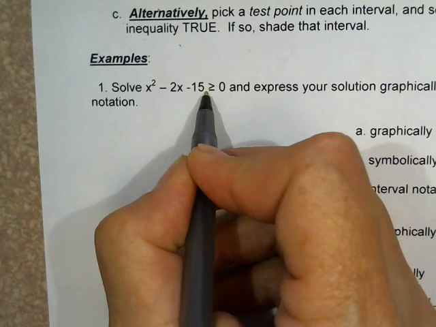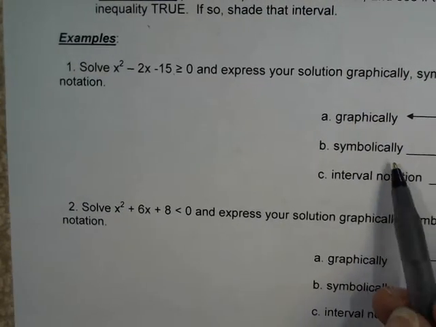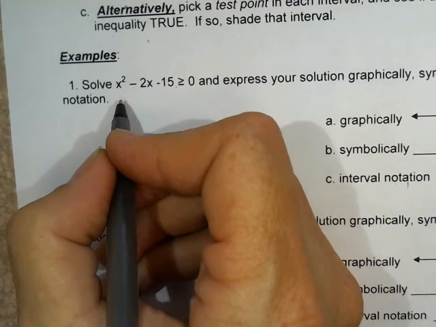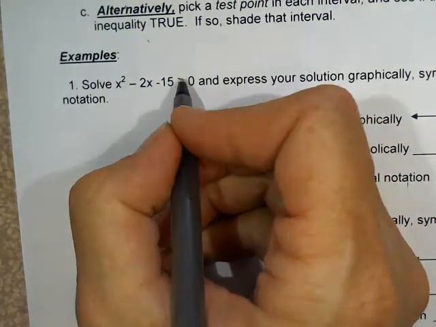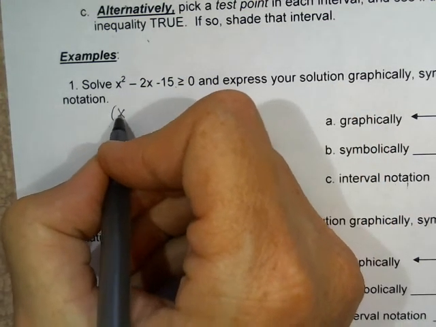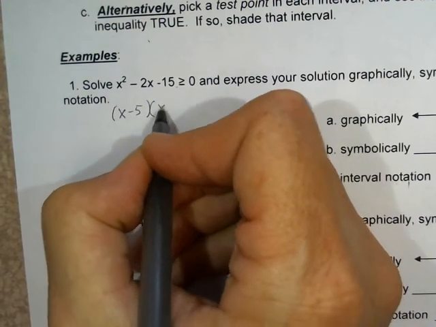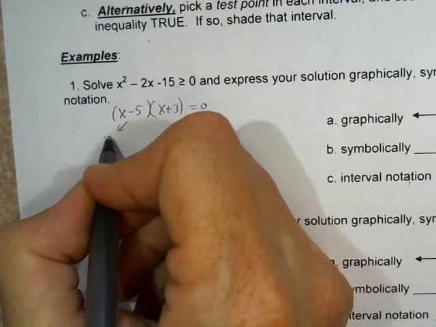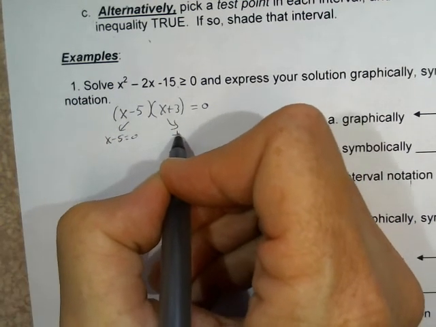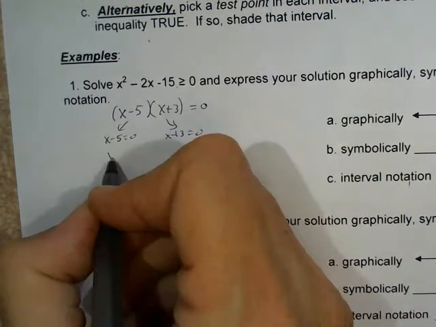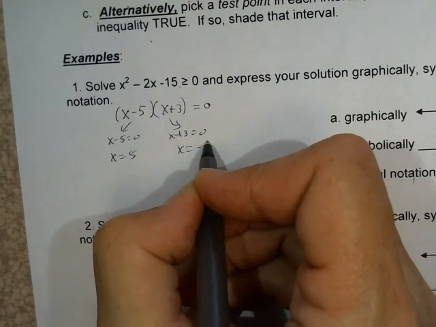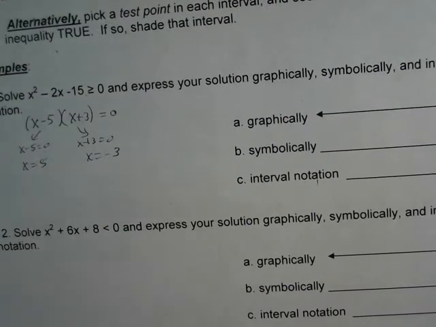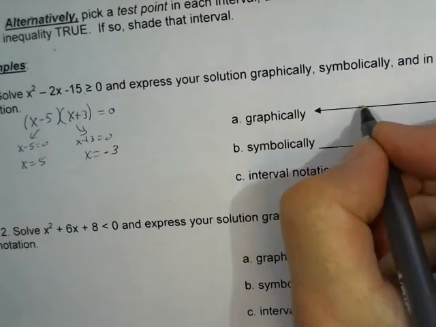We have a quadratic inequality, and we have to indicate our answer in 3 different ways, if you remember the 3 different ways. So the first step is to find the solutions. We're going to pretend this is an equation, so we're going to just factor this into x minus 5 times x plus 3. And we're going to pretend just for a minute that it's equal to 0. And so we're going to say x minus 5 equals 0, x plus 3 equals 0. So x is equal to 5 and x equals negative 3. So that's step 1. Step 2 says, mark those two numbers on the number line. Make sure the smaller one goes to the left.